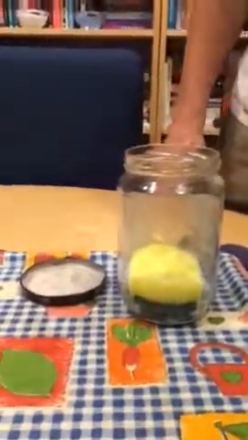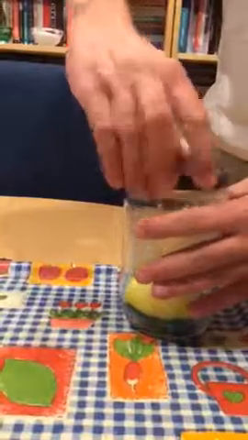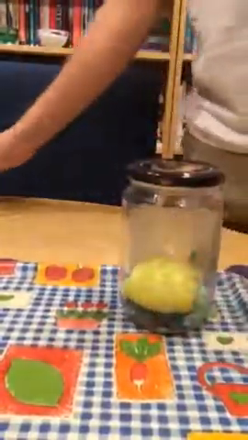Then what you want to do is take your 91% isopropyl alcohol, and give it a good little squirt, right? You want a lot more than that. I'm just doing this for demonstration purposes. And then you want to screw the lid on, and take your dry ice. We're using regular ice just for the demonstration.